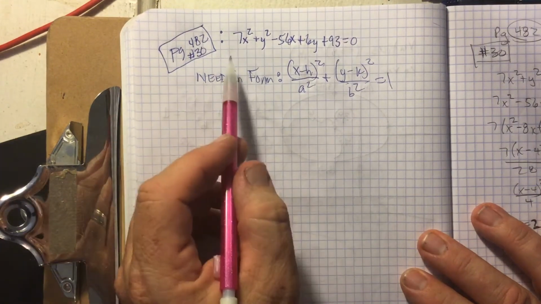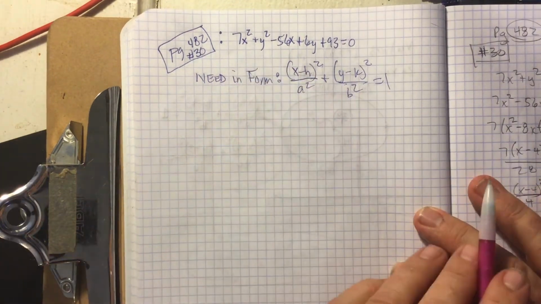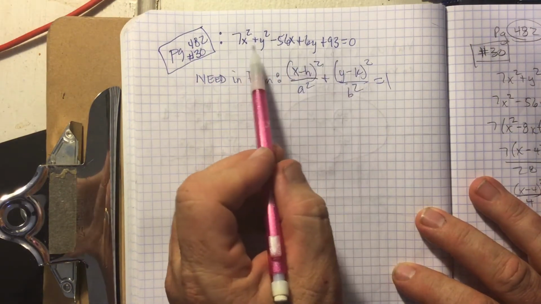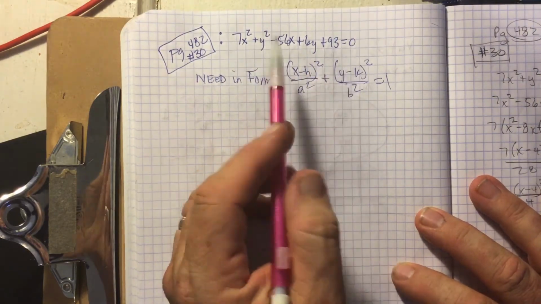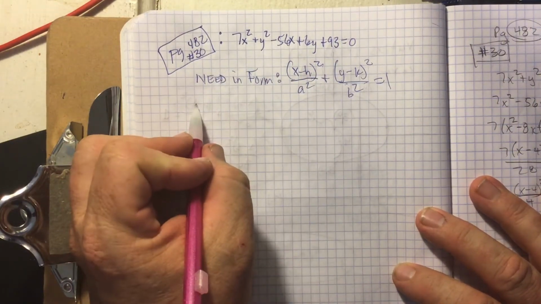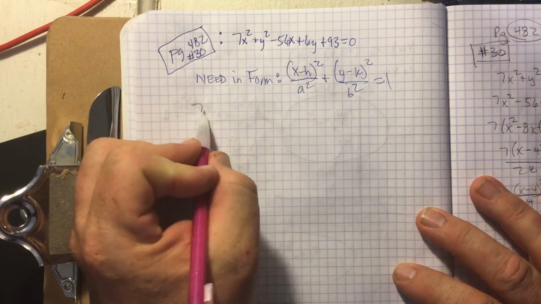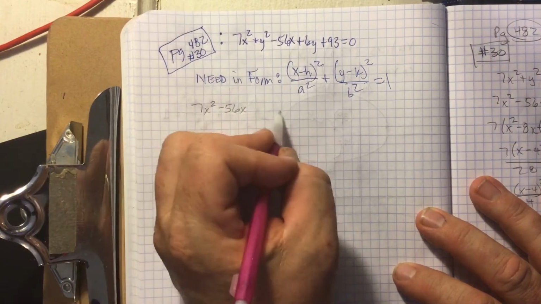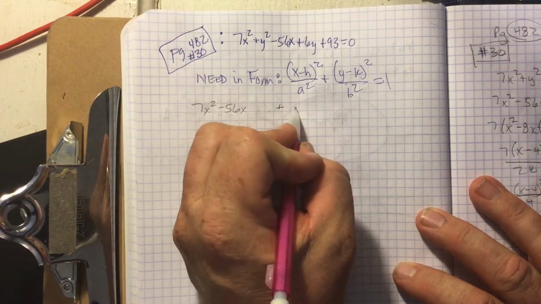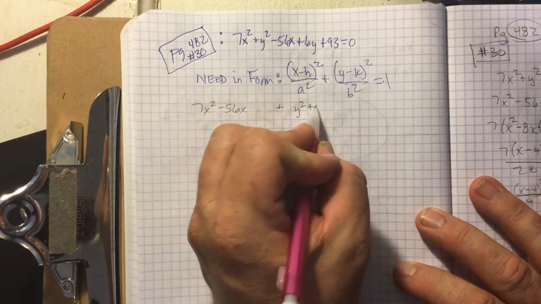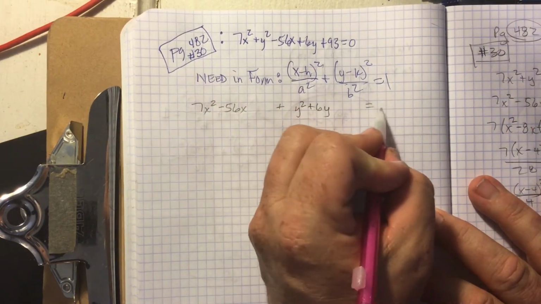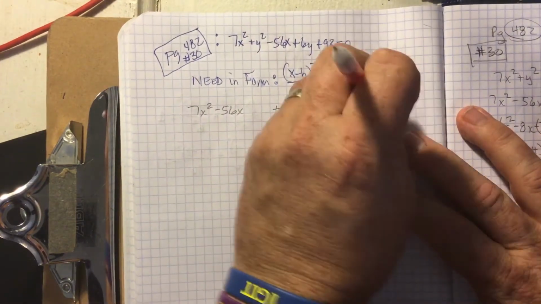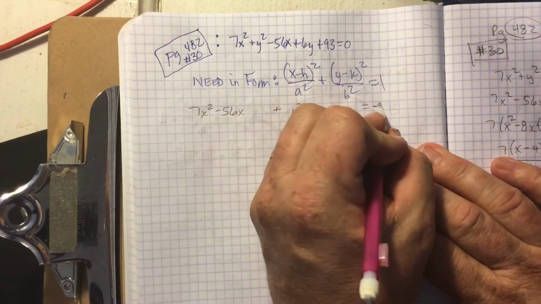All right, guys, the last example of the ellipses for you, it will give you in a form just like this. And so we're going to tackle it with complete the square. So again, we're gonna maneuver things around a little bit, just like the circles. So we're gonna go 7x squared minus 56x, and I'm gonna do plus y squared plus 6y, and then I'm going to move the 93 to the other side. Minus 93.